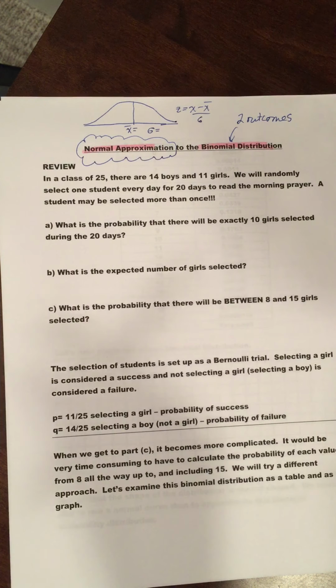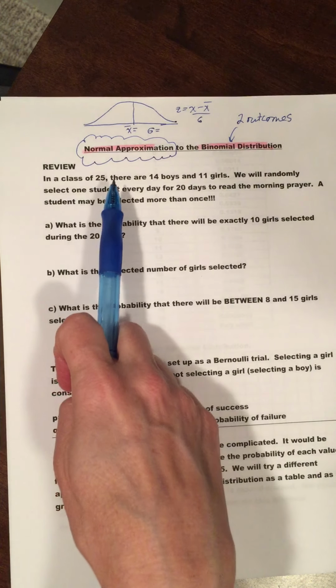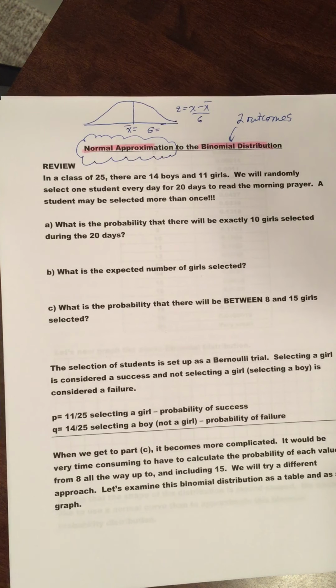And in the bowl, I would have a piece of paper for each student in my class. And each morning we'd walk in and I'd say, okay, well, I'm going to pick who's going to read the morning prayer. And the key to it is that at the end of that day, whoever read the prayer, their name's going back in the bowl. Okay, so every morning when I walk in, there'd be 25 names in the bowl.